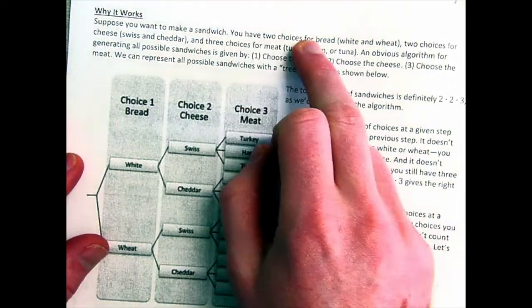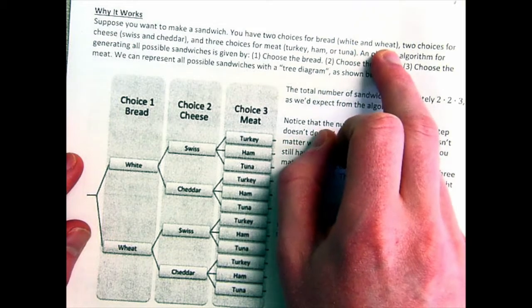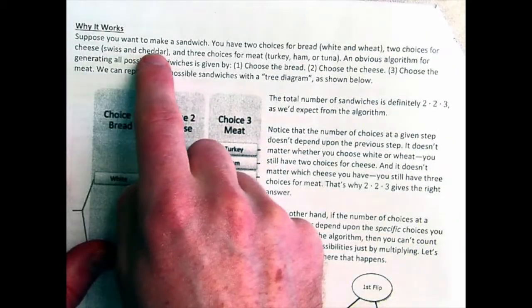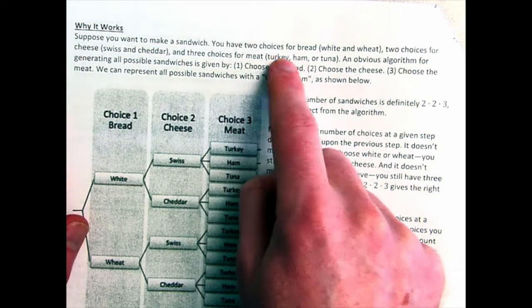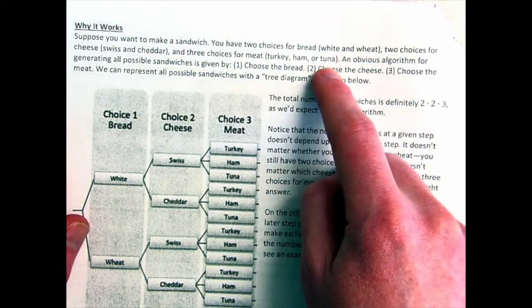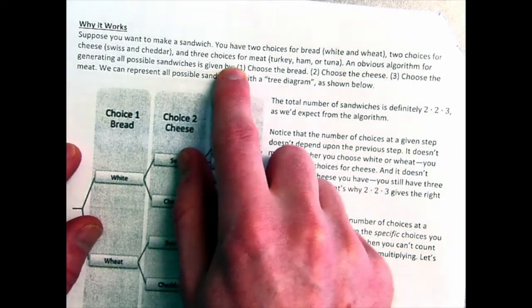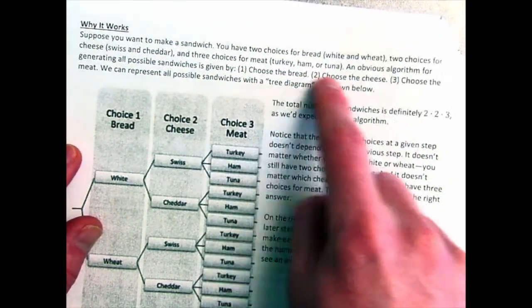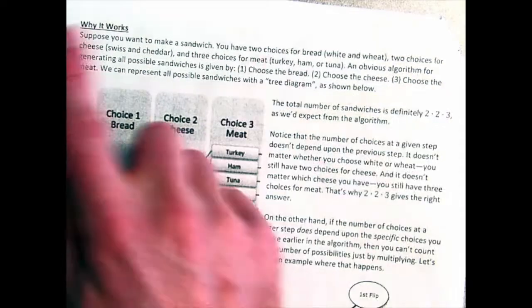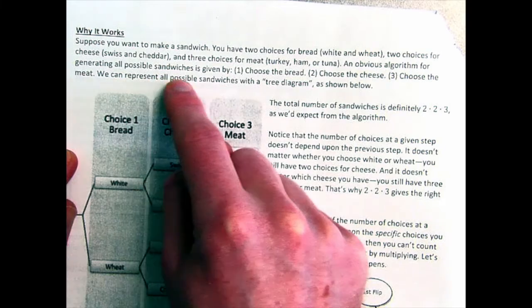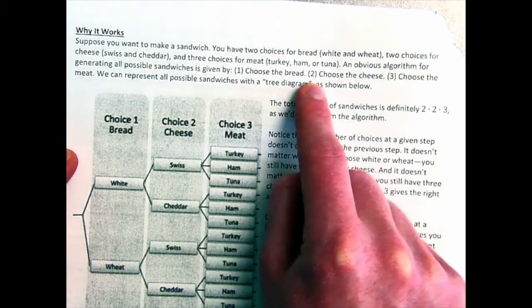Okay, you have 2 choices for bread, white and wheat. Let's suppose you have 2 choices for cheese, maybe Swiss and cheddar, and 3 choices for meat, turkey, ham, or tuna. Okay, an obvious algorithm for generating all possible sandwiches is given by step 1, choose the bread, step 2, choose the cheese, and step 3, choose the meat. That would certainly work. We can represent all possible sandwiches with a tree diagram, as shown below.